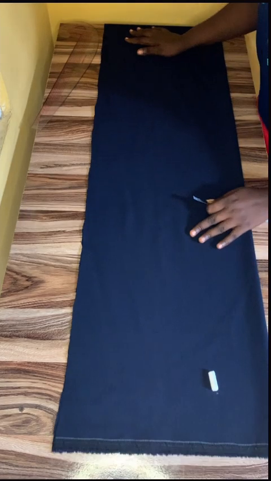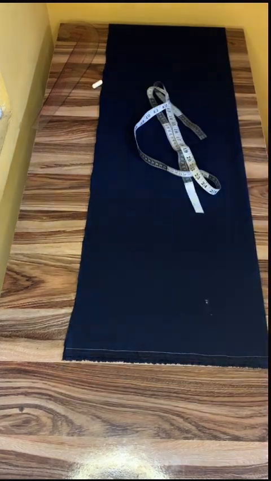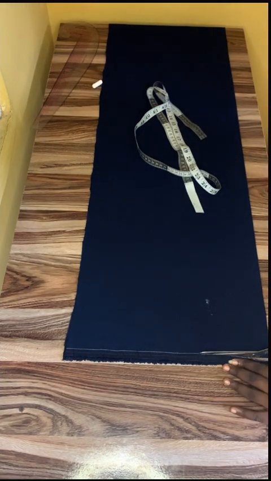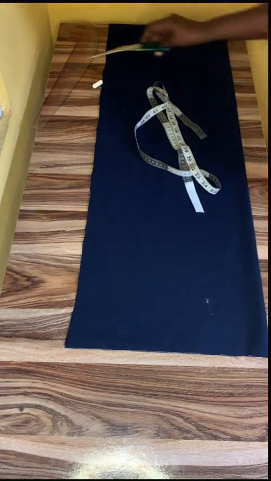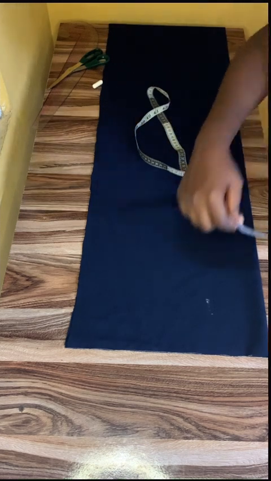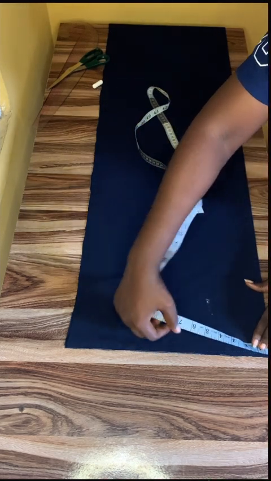So I have here with me the fabric that I'm using, and I'm using a crepe fabric. I'm using 2 yards for it. So I went ahead to cut out on the front and the back, just open it up like this so I can easily cut open.